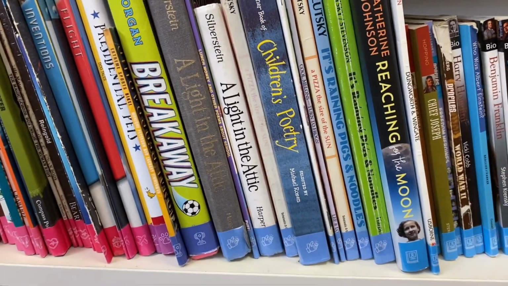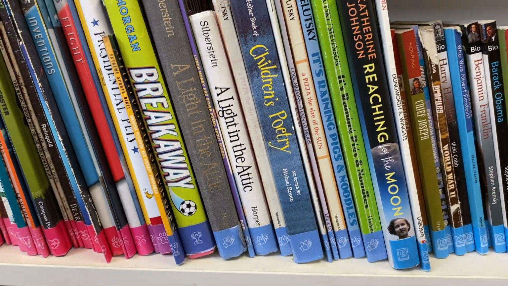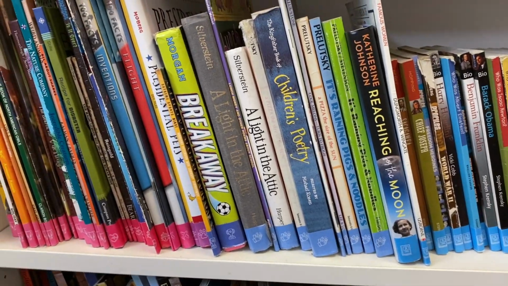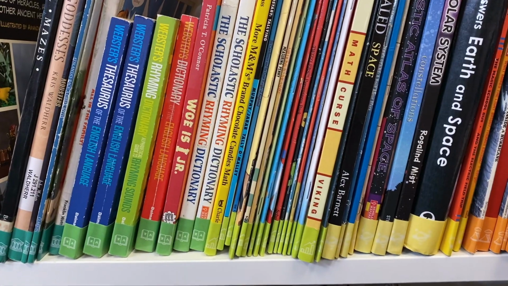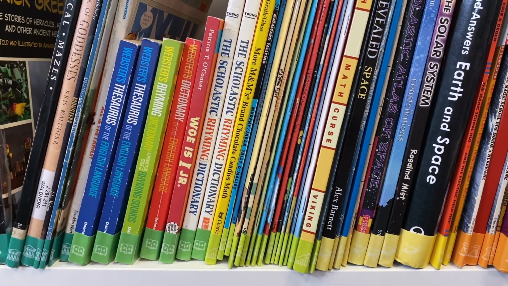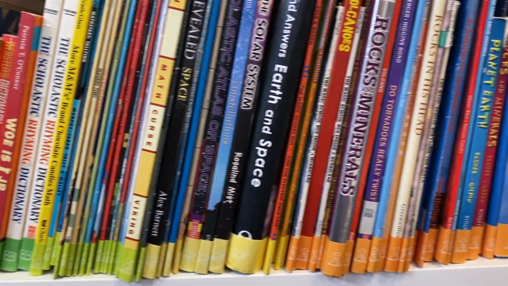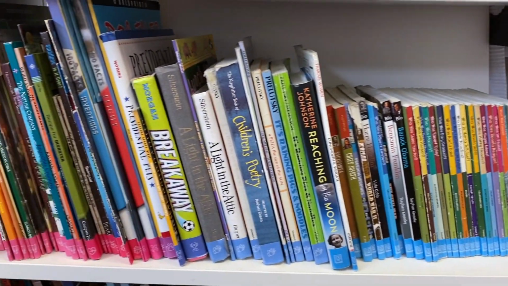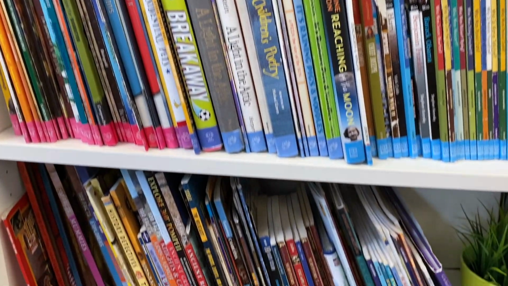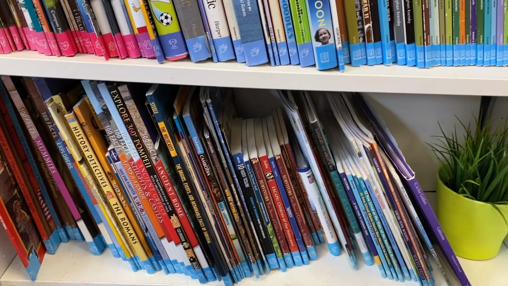You can also see that our poetry books are tucked in here, as well as some other sections that before I never had out on my bookshelves because I didn't know where to put them. So now everything has a spot, every book has a spot, and students know easily where to go if they are browsing for books for a certain topic.